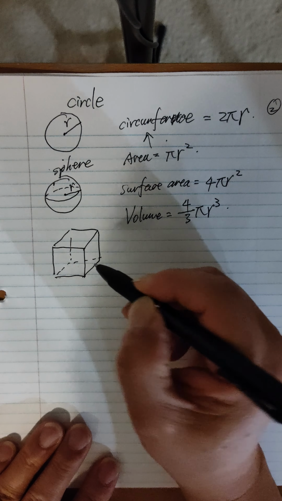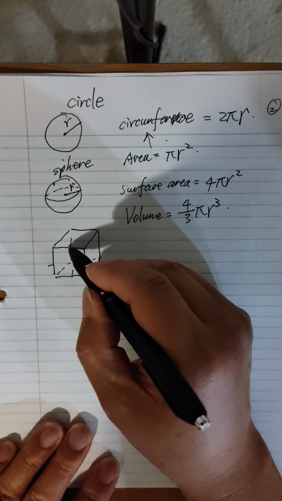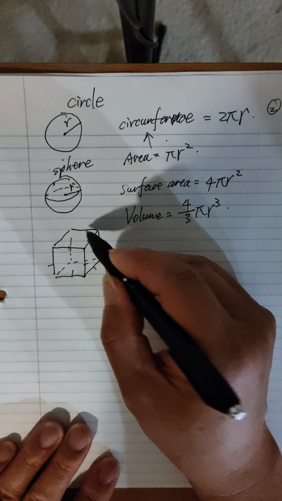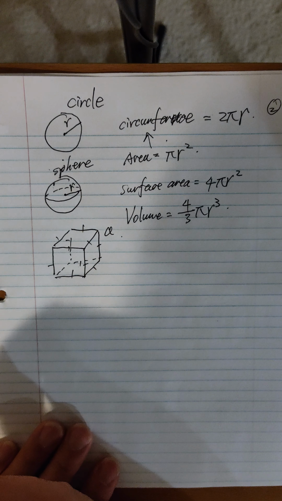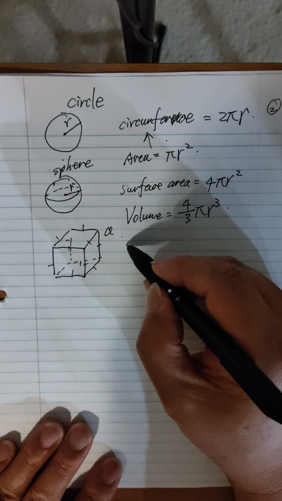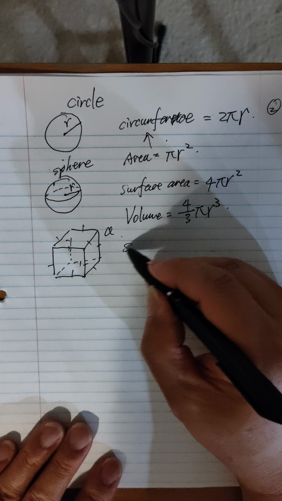What is the cube? Cube means every side, no matter where it is, is equal. Let's say they are equal to A. Then how do you calculate the surface area?